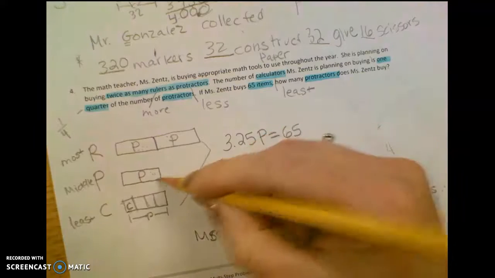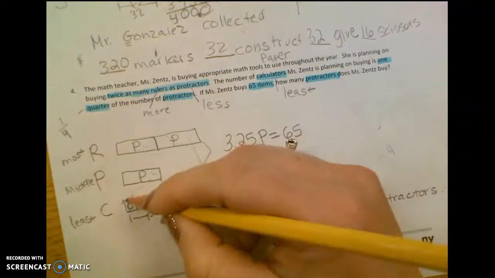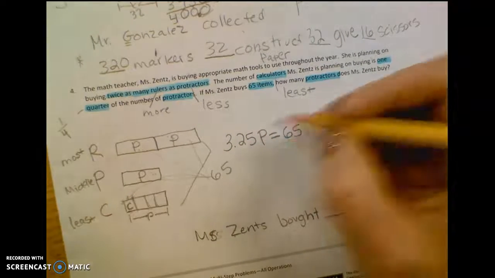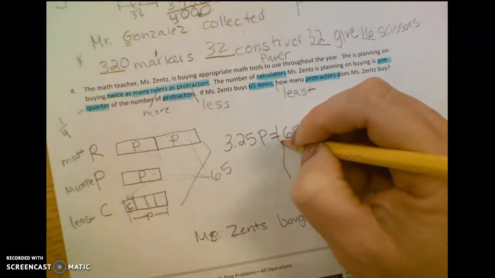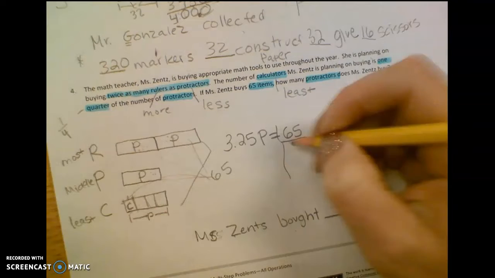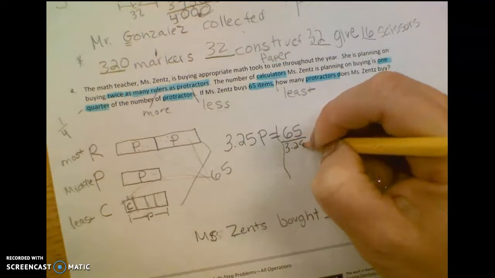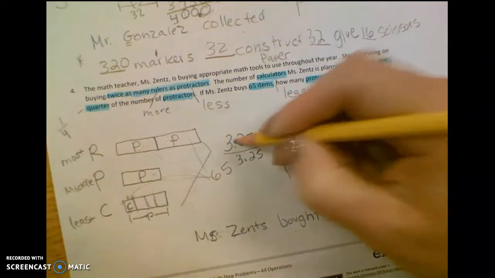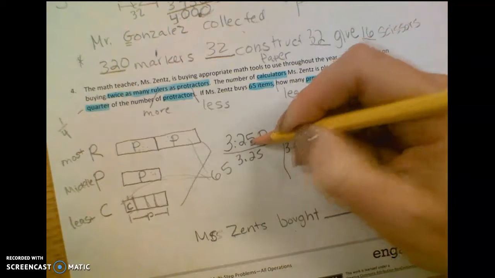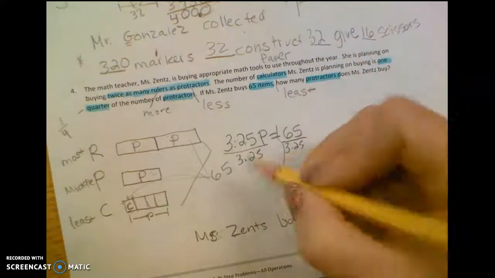Hopefully you said you have to split it evenly between those parts. So mathematically, how we split evenly is divide. So I'm going to take 65 and divide them between the 3.25 parts. Again, P is being multiplied by 3.25, so we're going to divide.